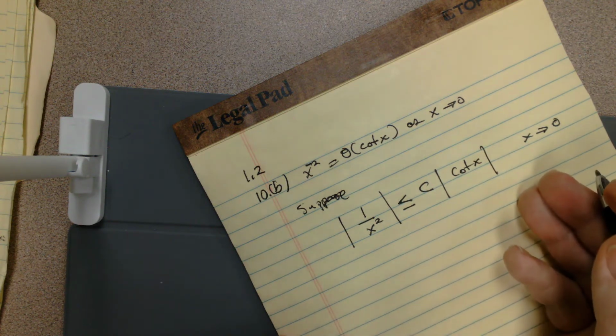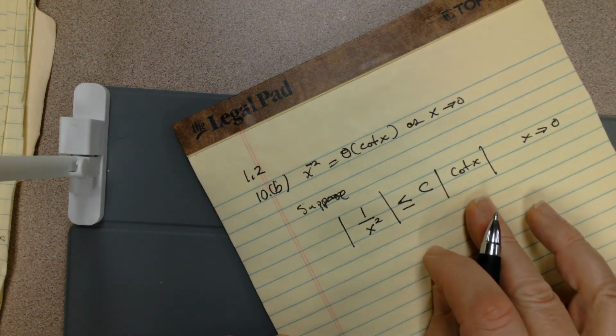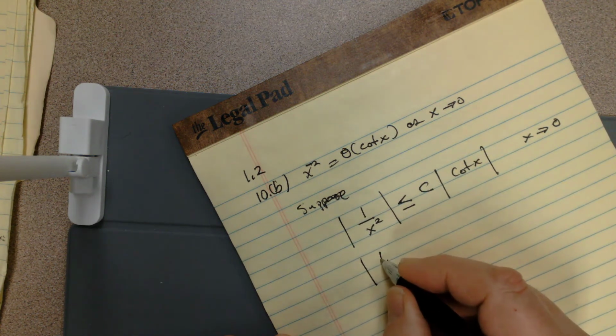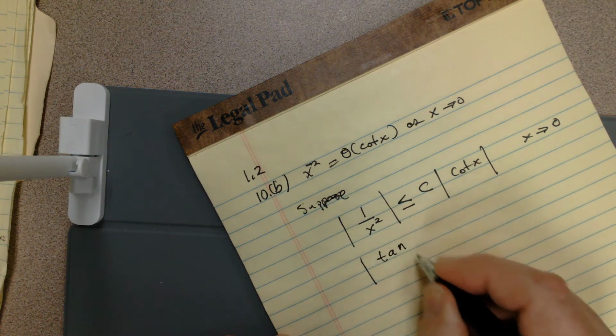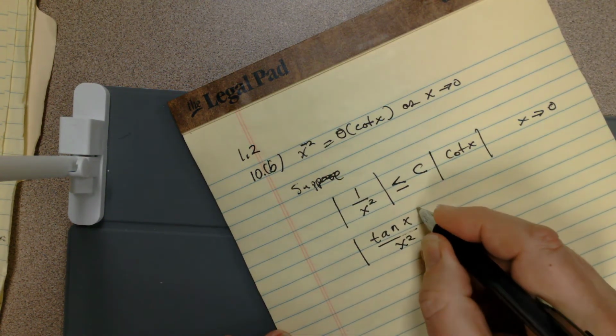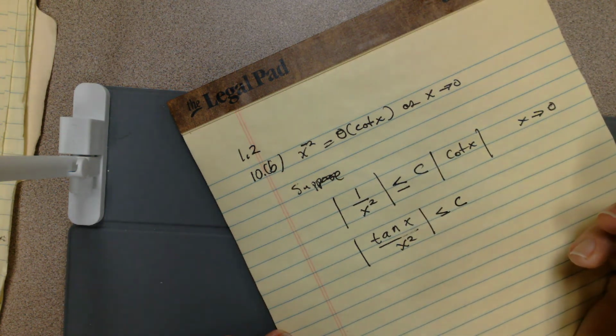Well, let's do some arithmetic on this. Multiply both sides by tan of x, and that gives me that the absolute value of tan of x over x squared is less than or equal to a constant.